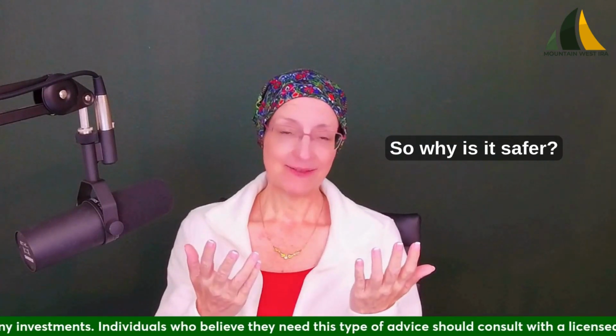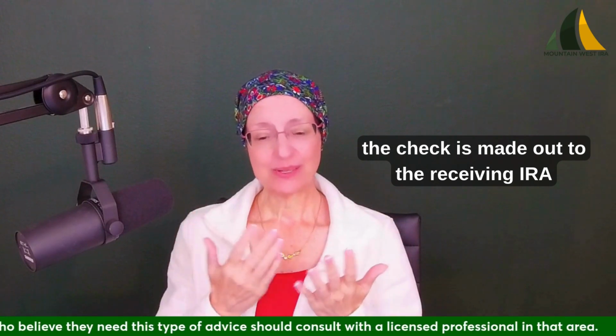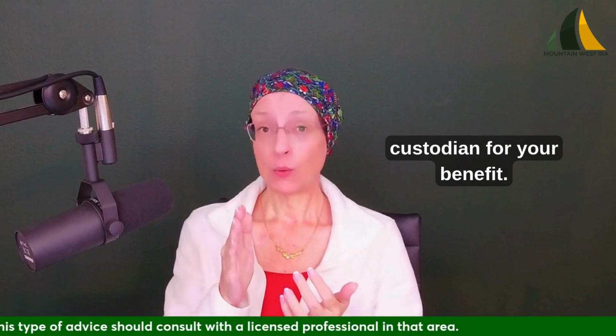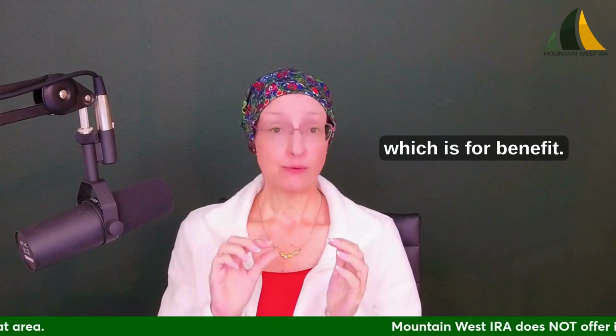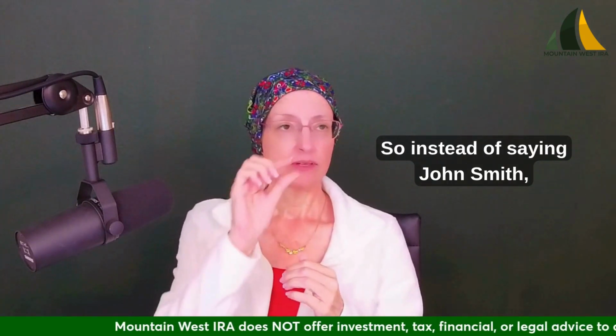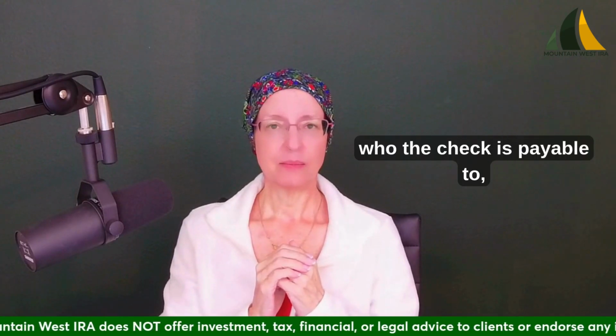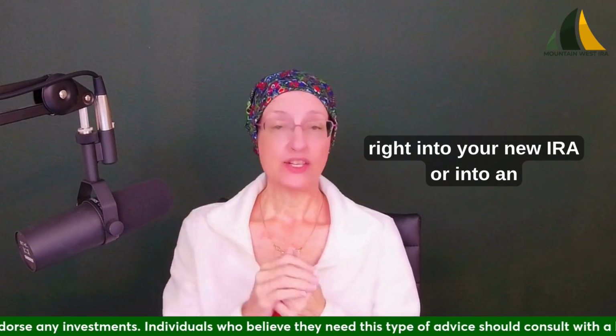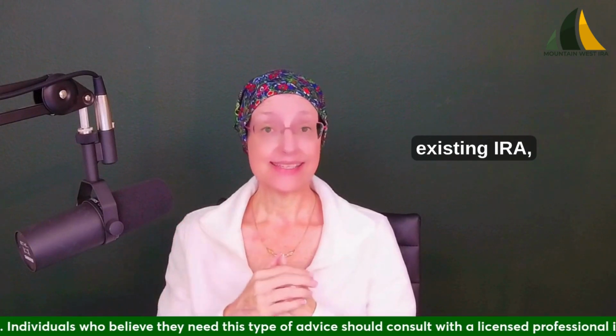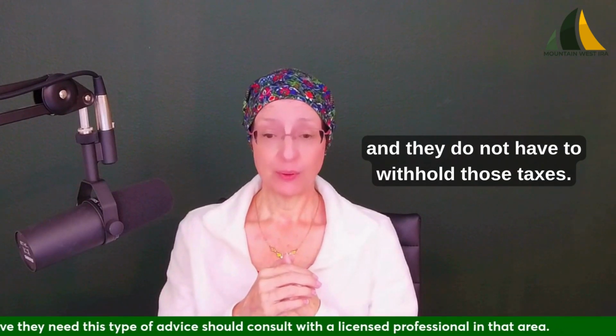So why is it safer? The check is made out to the receiving IRA custodian for your benefit. An example would be Mountain West IRA FBO, which is for benefit of your name IRA. So instead of saying John Smith as who the check is payable to, it's going to say Mountain West IRA FBO John Smith, comma IRA. And then they know that that is going to go right into your new IRA or into an existing IRA, and they do not have to withhold those taxes.